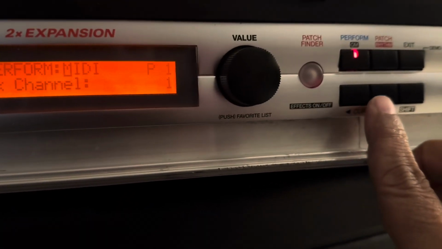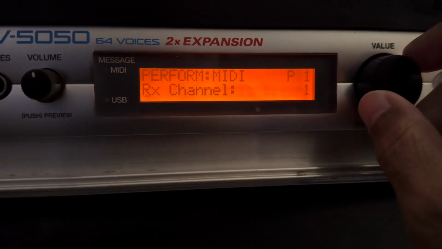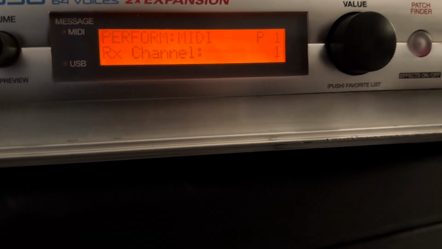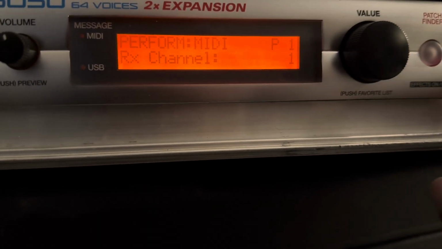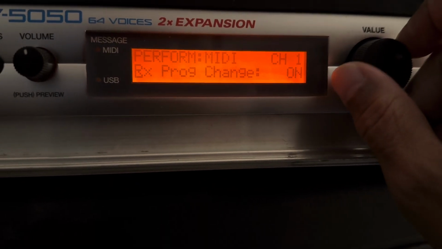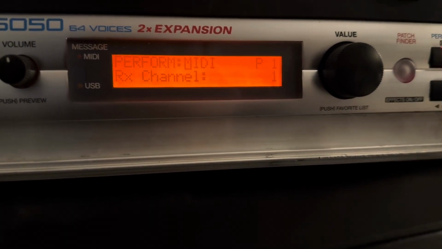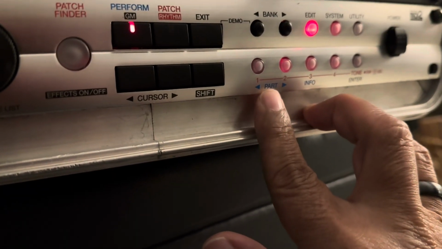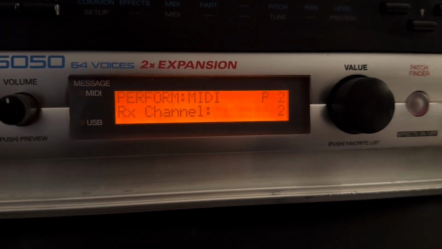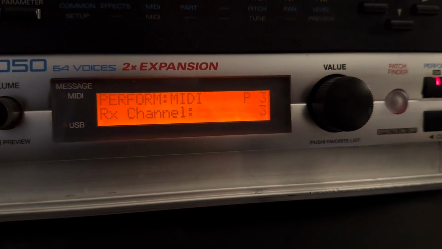Now move your cursor button where it says P1 and turn your dial. And you'll see that you want your MIDI settings pretty much the way they come from the factory is fine. Move your cursor. Now move your part button to the right side. And you'll see that every part and every MIDI channel matches 1-to-1.